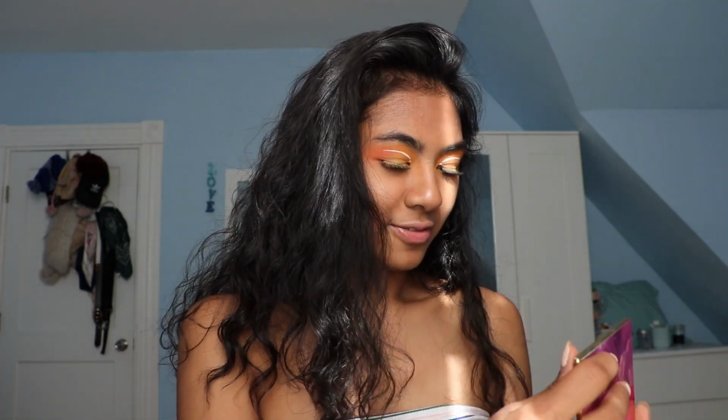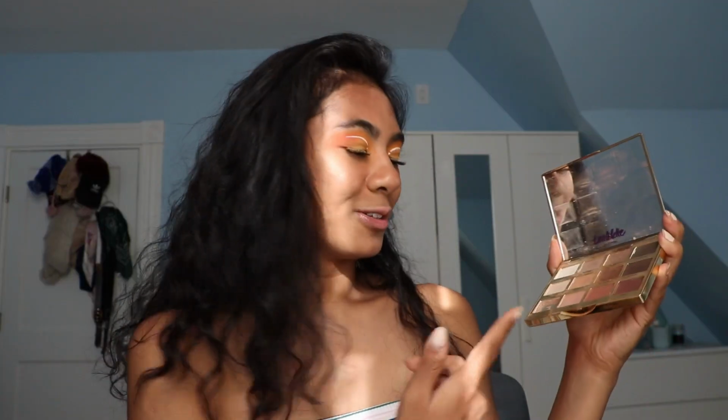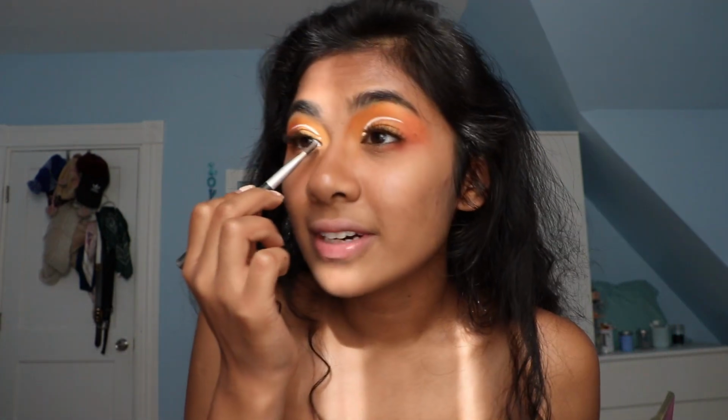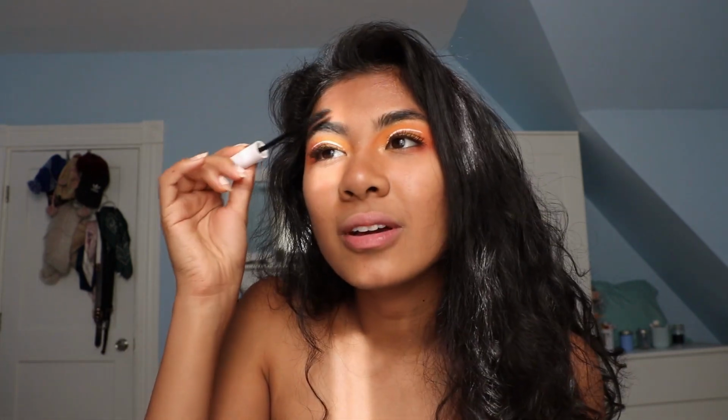I will also be highlighting my inner corners and brow bone, and that is with the Tartelette in Bloom palette, and I'm using the Funny Girl shade. And as you can see, I've also gone pan here because I just love this shade. I use it every day. That's just gonna go right in the inner corners. I don't usually do my brows because they're already so thick, so usually what I like to do is just grab some gel. So this is NYX Control Freak, just a cheap gel. They, in my opinion, work the same.